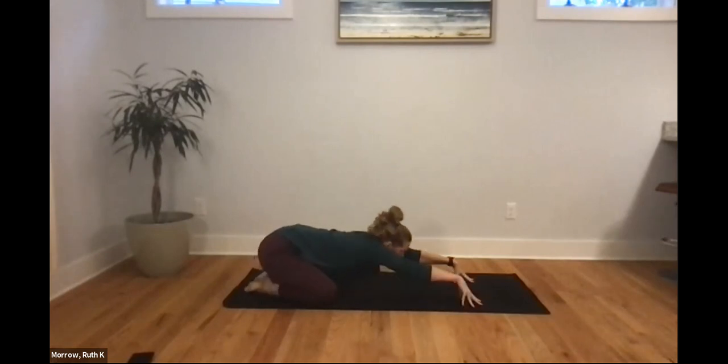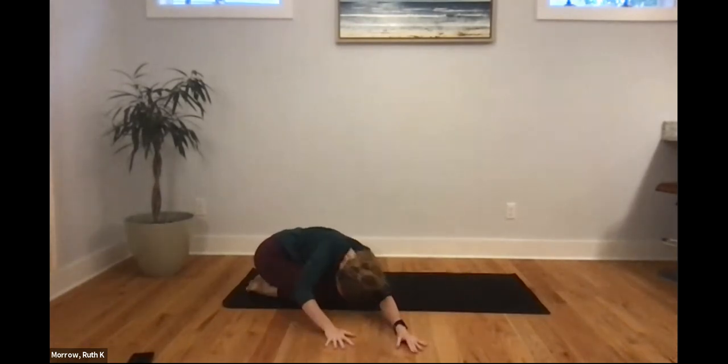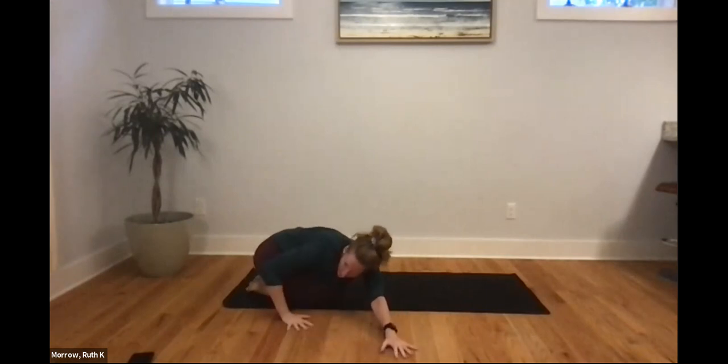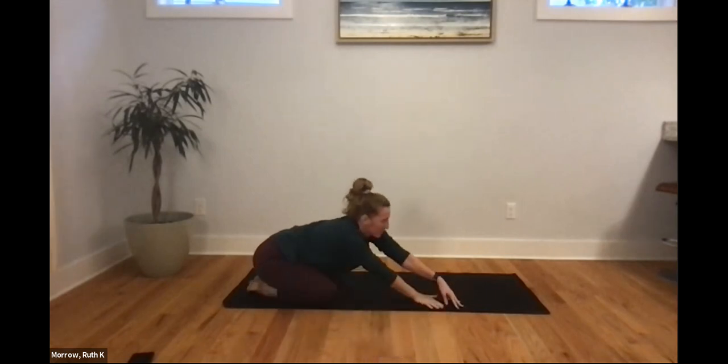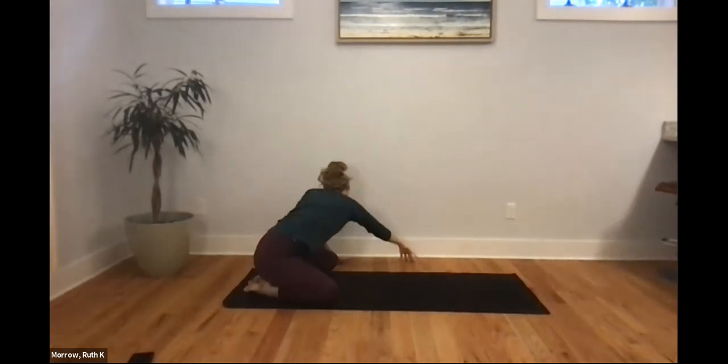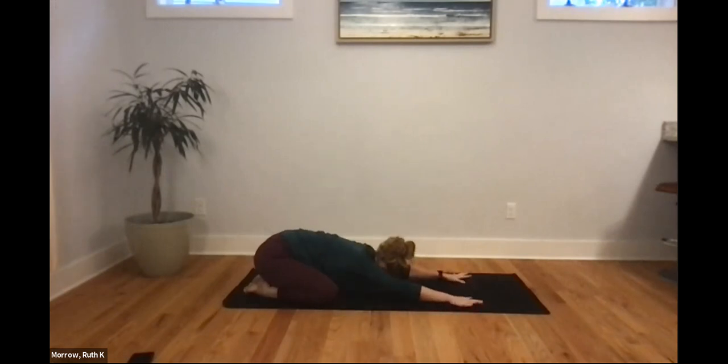Now lift your gaze and tense onto your fingertips. Walk your upper body over to the right. Stretching your left side, maybe you bend your right arm and place your hand by your knee. You can also drag and pull your left hand. Lift your gaze, tense onto fingertips, walk your way center, and then over to the left. Stretching through your right side, maybe you pull with your right hand, bend your left arm, press with your left. Good, lift your gaze up on fingertips and through to center, child's pose.